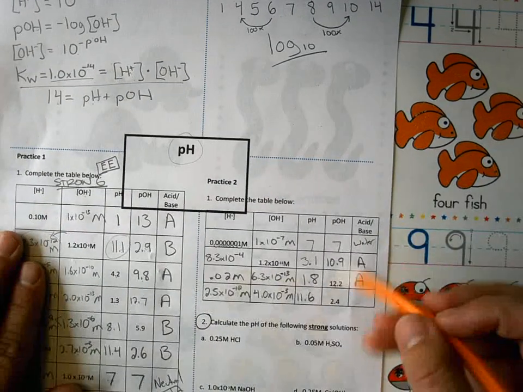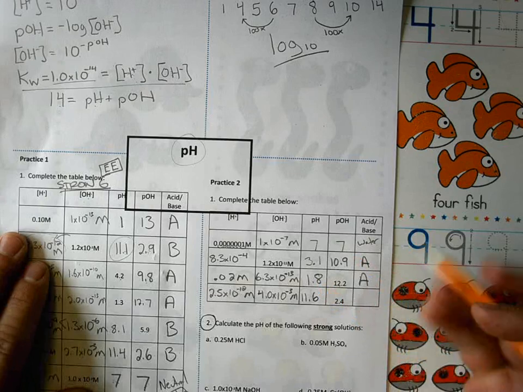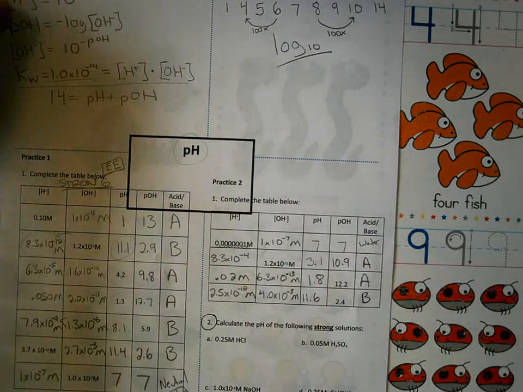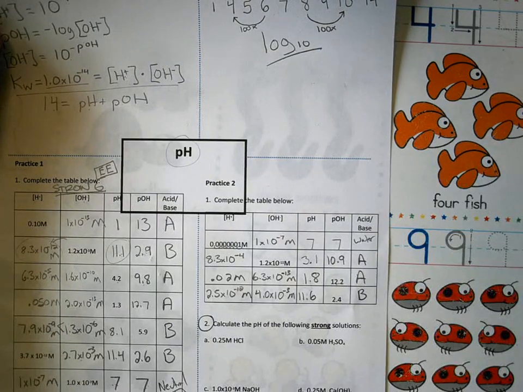Okay, I'm going to give you a second. You can pause the video and maybe check some of your work up here to check some of these values if you'd like. And then give me a shout out if you need some help with them.